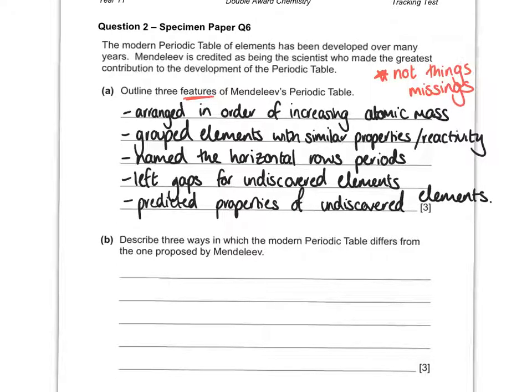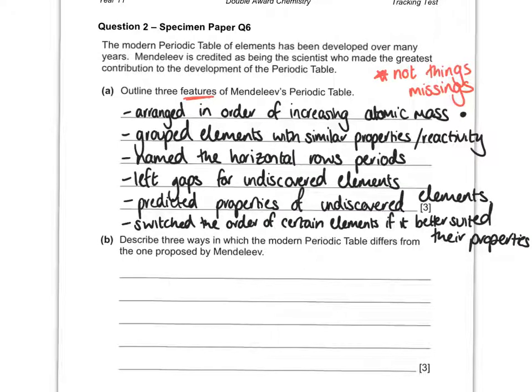And then finally, another feature of Mendeleev's periodic table is that while he arranged them in order of increasing atomic mass, just as we said back in point 1 here, he didn't maintain a strict order. He switched the mass order of some of the elements if it better suited their properties. So again, you need to be detailed about that. Some people talked about switching the elements, but that's not specific. He didn't switch the order of all of the elements, and you needed to talk about why. Why did he switch the order of some of the elements? And that was if it better suited their properties. So for the likes of iodine, he switched with tellurium because it better suited their properties. So you've got to be specific about that. Switch the mass order of some elements if it better suited their properties. Okay, so those are the key and main features of Mendeleev's periodic table.